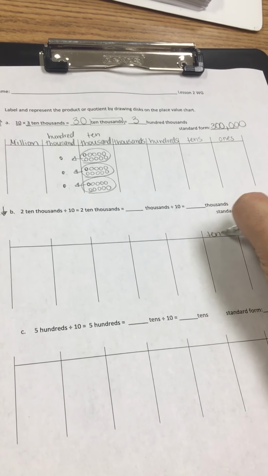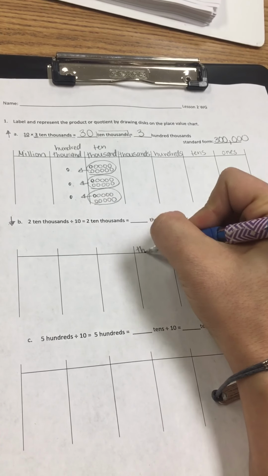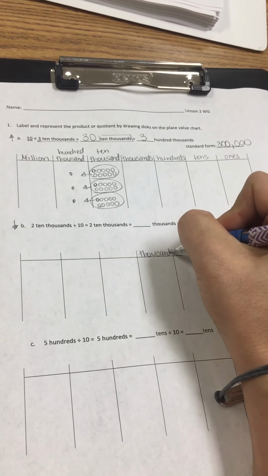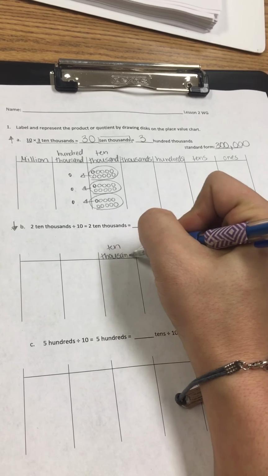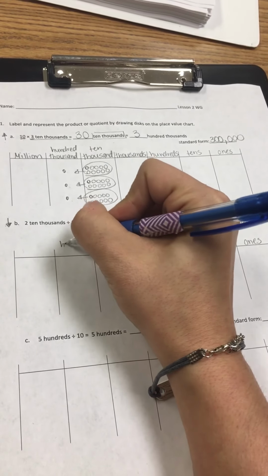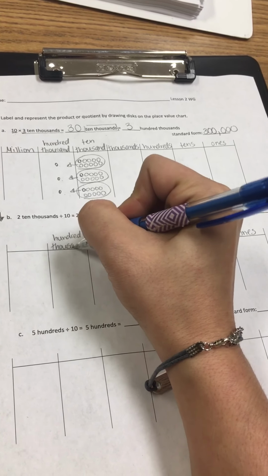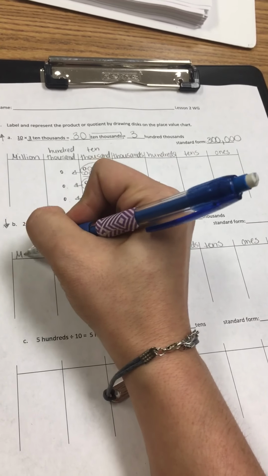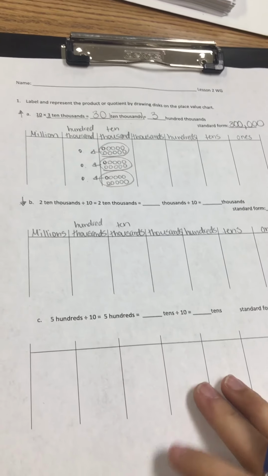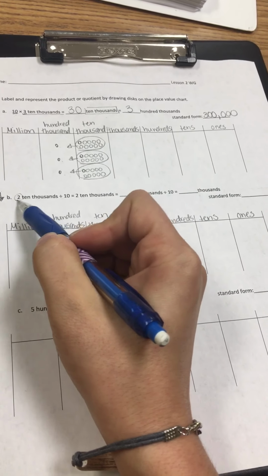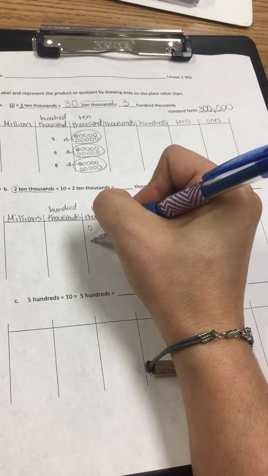Ones, tens, hundreds, thousands, 10,000s, 100,000s, and millions. Okay, so they want us now to start off with 2 10,000s. So here's my 2 10,000s.